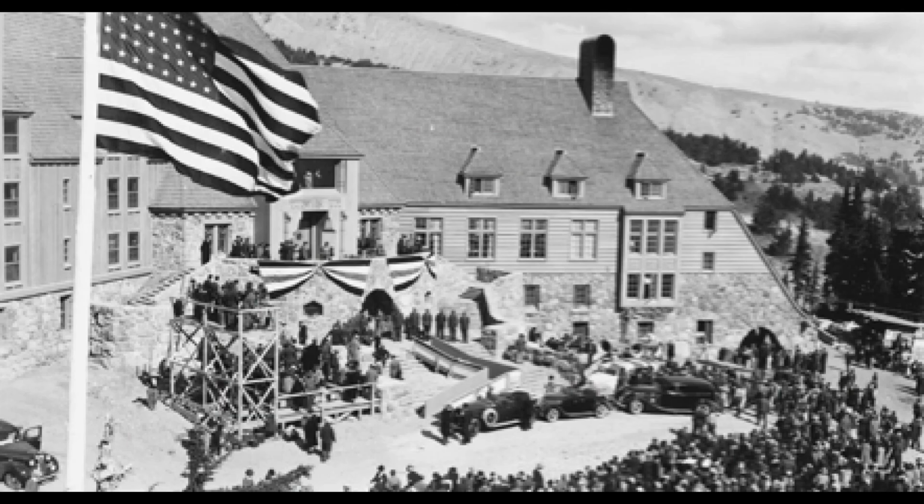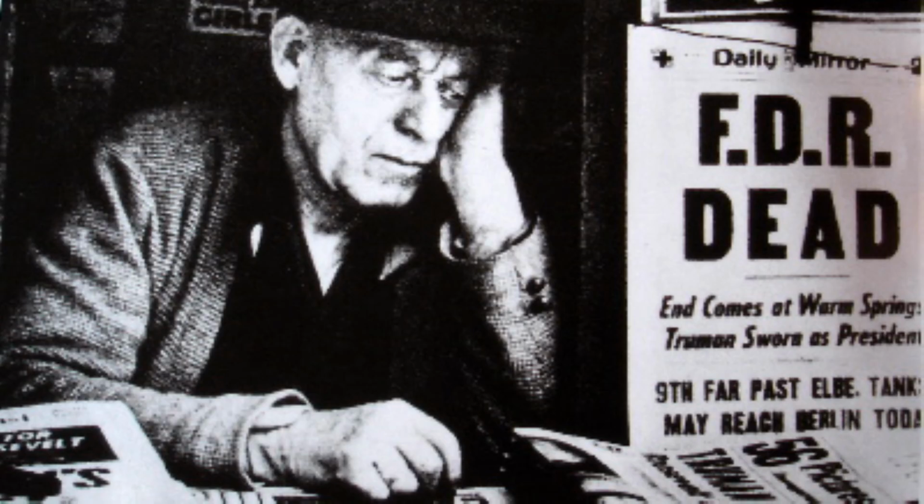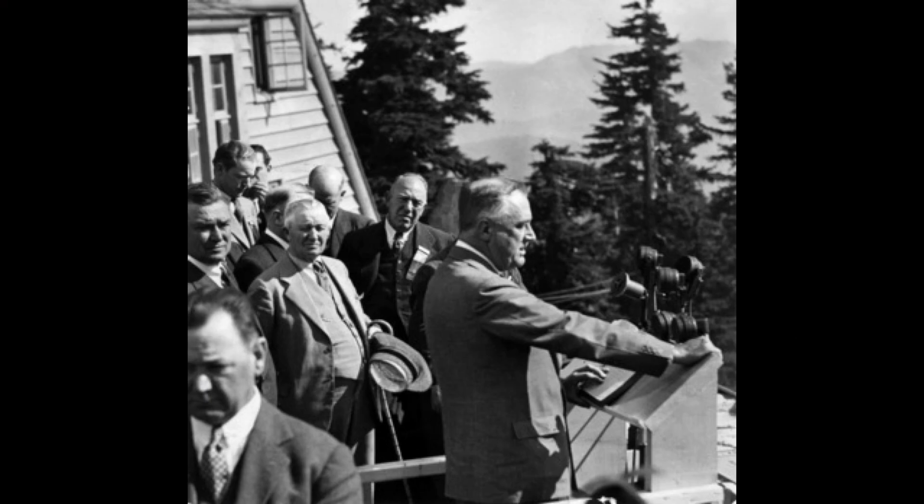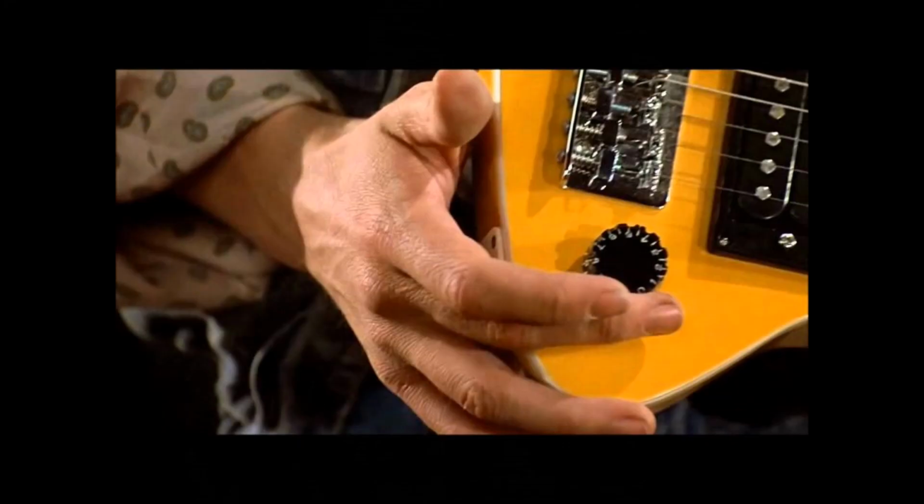And the Timberline Lodge, built on the graveyard of Indians. You have Kubrick's first picture, FDR Dead. You have FDR dedicating the Timberline Lodge. You have Chiquita Banana Tree guitar.